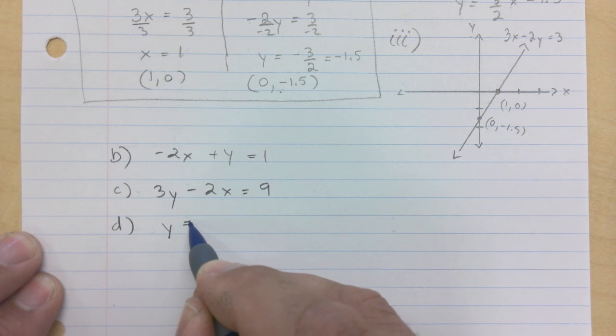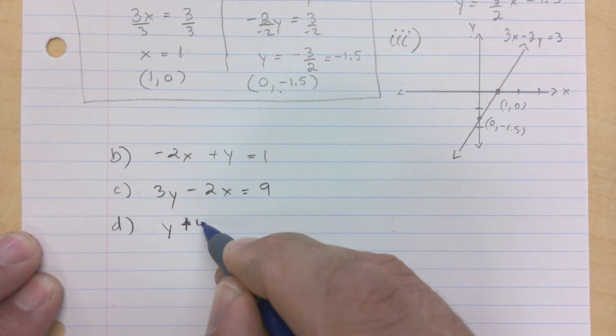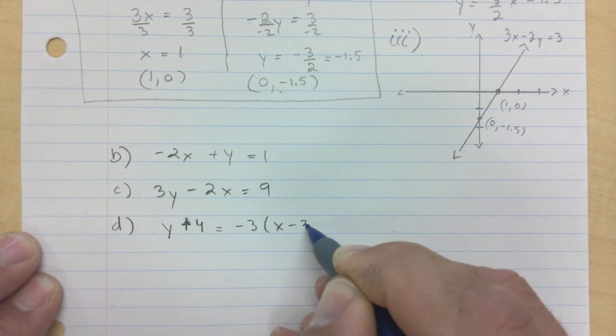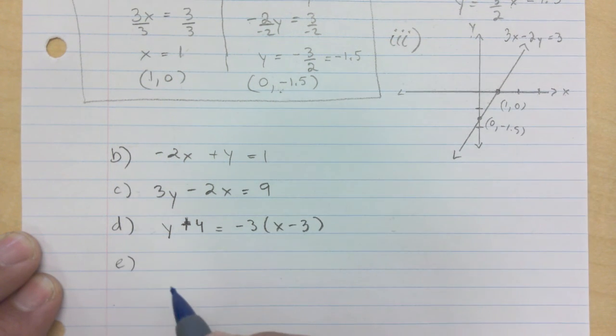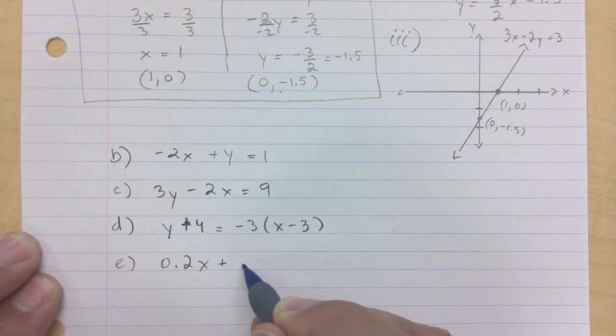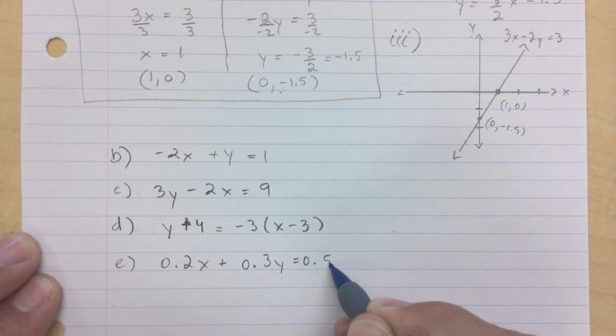Y plus 4 is equal to negative 3x minus 3. So I know some of them are like, oh no, this is IPR all over again, right? I just need you to practice, okay?